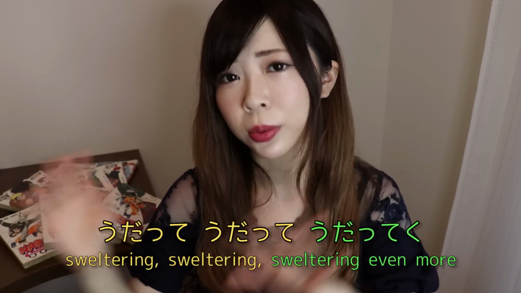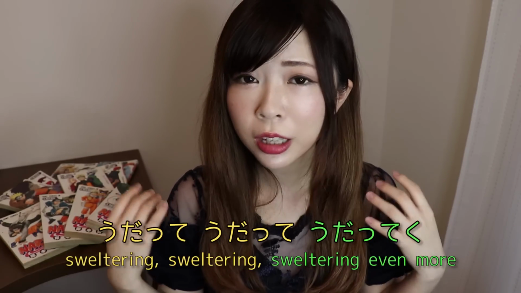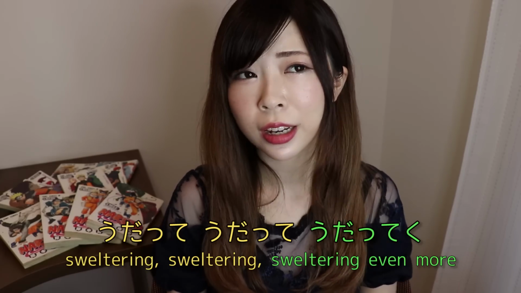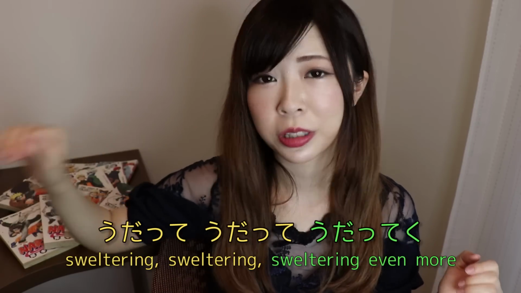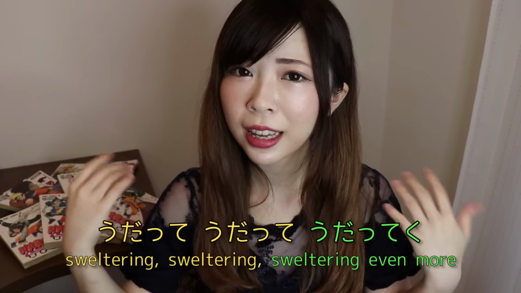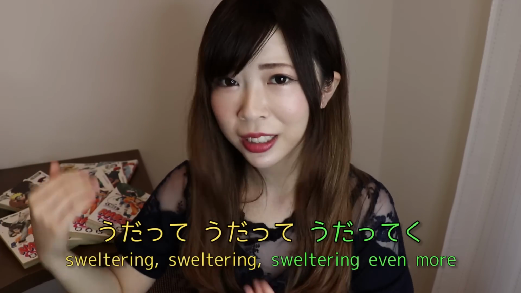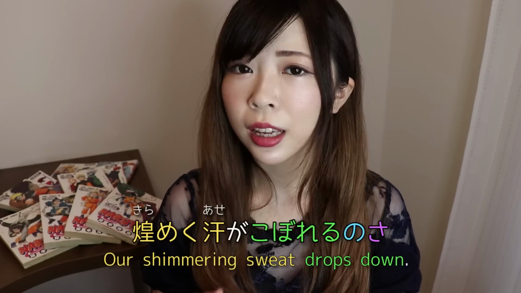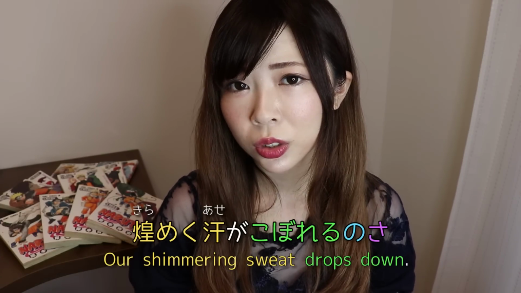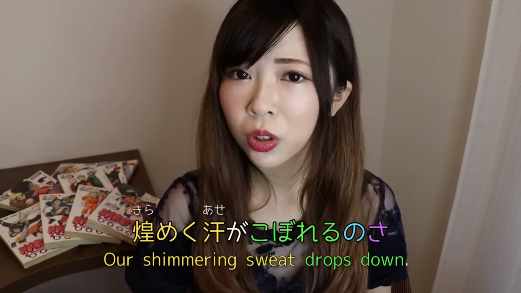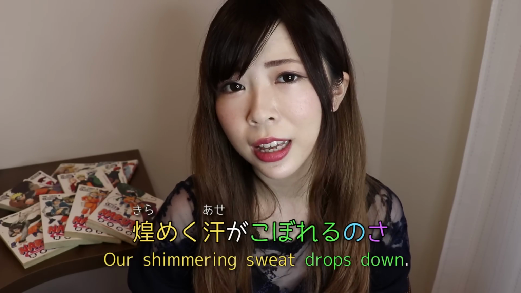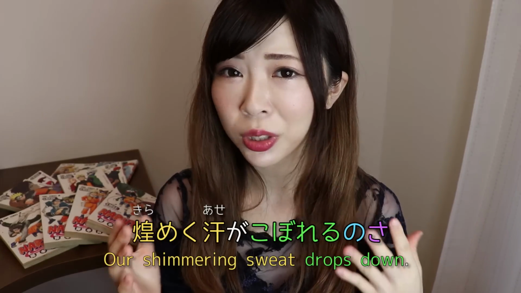I have to make a separate lesson just for this, but anyway, for now, this udatte iku. It's like it's already boiling hot and it's really uncomfortable, but it's gonna get worse and worse basically. So udatte iku, getting hotter and hotter and hotter. And then きらめく汗がこぼれるのさ. So kirameku is such a pretty word.